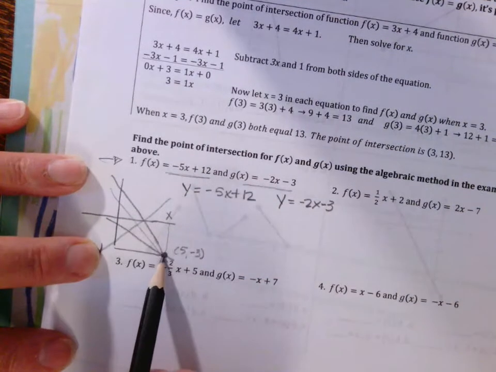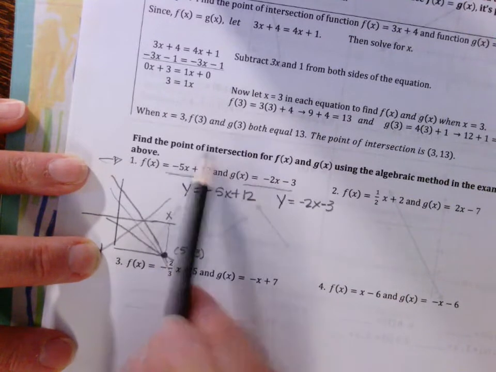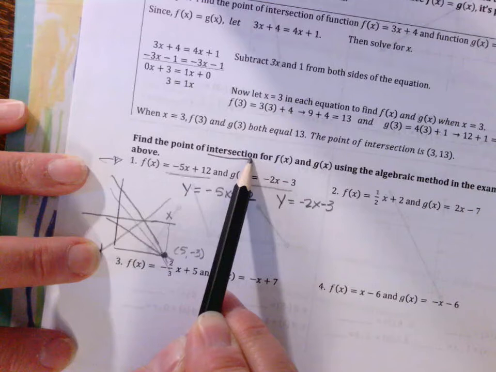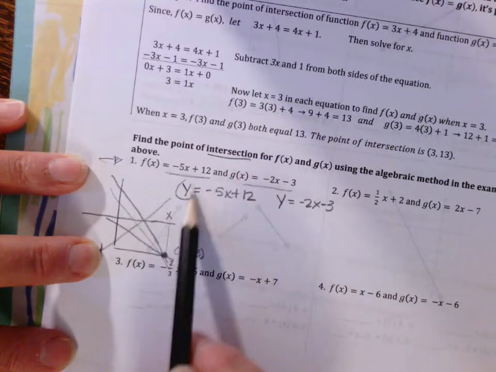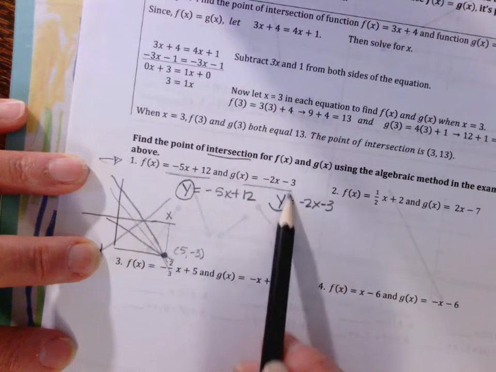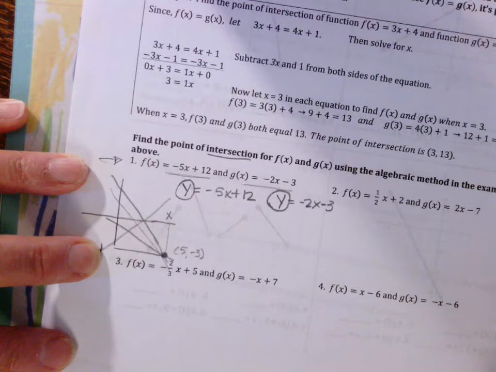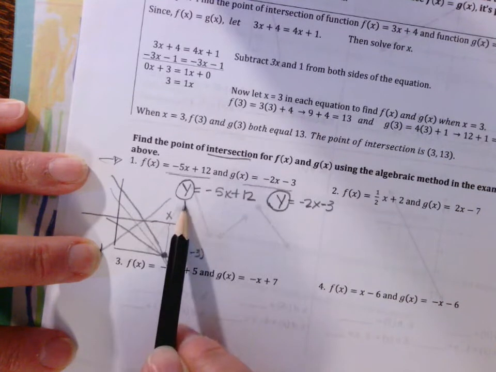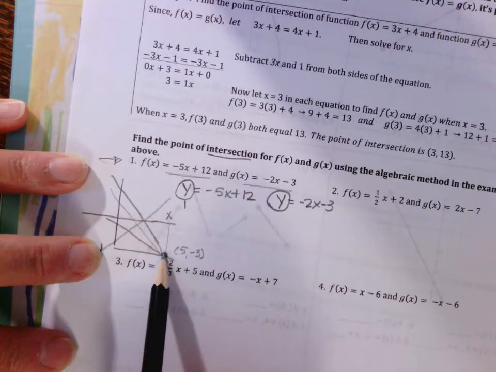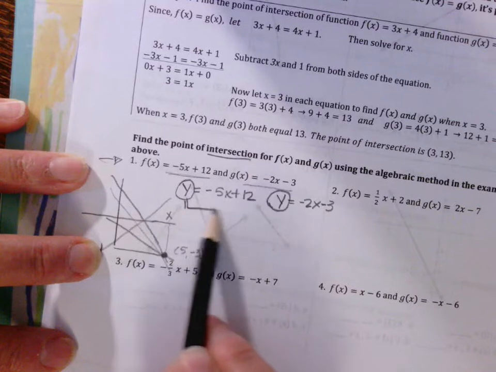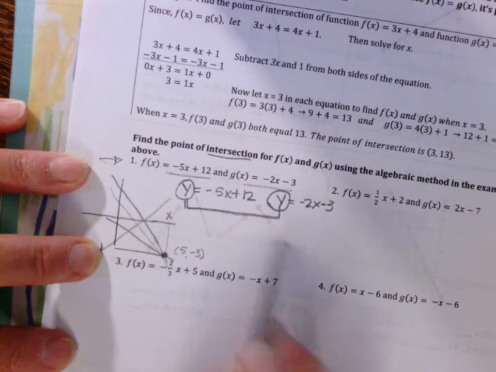We just said that they will intersect somewhere, and if we're looking for the intersection of those two functions, we're looking for the place where y is the same for both of them. This y value, whatever it is, I don't think it's -3. I will be shocked if it is. It will be a big coincidence.